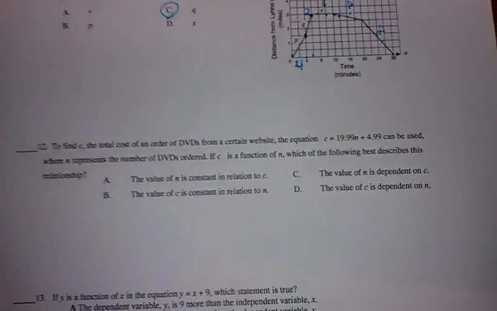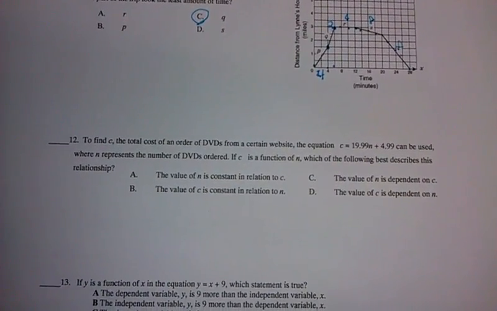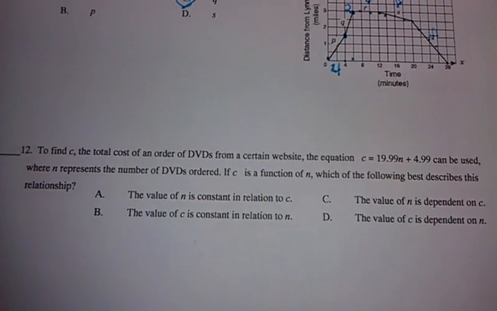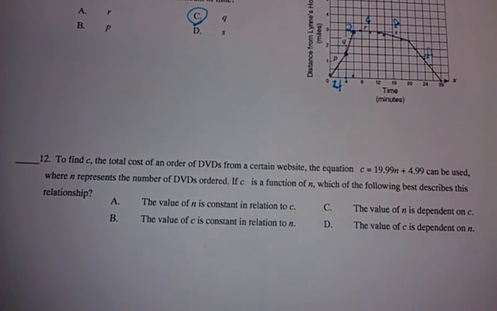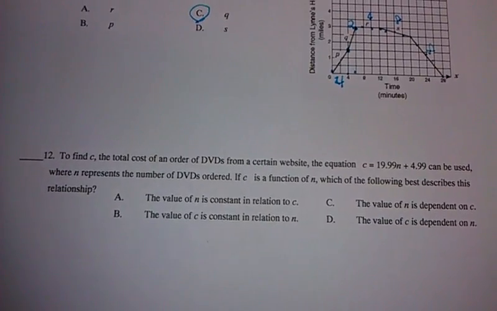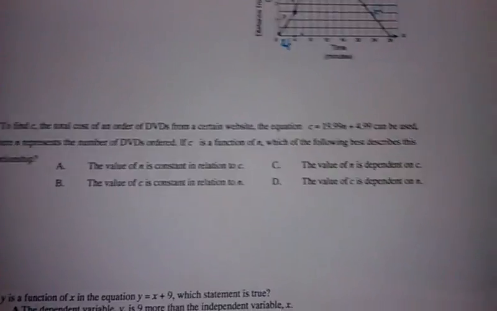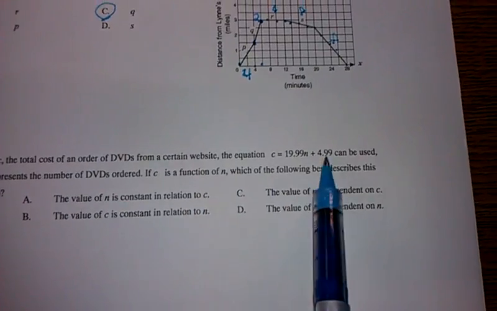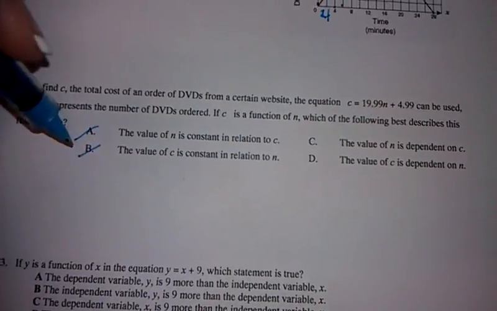The next one gives us an equation, and it says to find the total cost of an order of DVDs from a certain website. The equation C equals $19.99 N plus $4.99 can be used, where N represents the number of DVDs ordered. If C is a function of N, which of the following best describes the relationship? Well, it's saying that N is constant. There is no relationship. It's not constant because you're going to start at this y-intercept and increase. Neither one of these is correct.